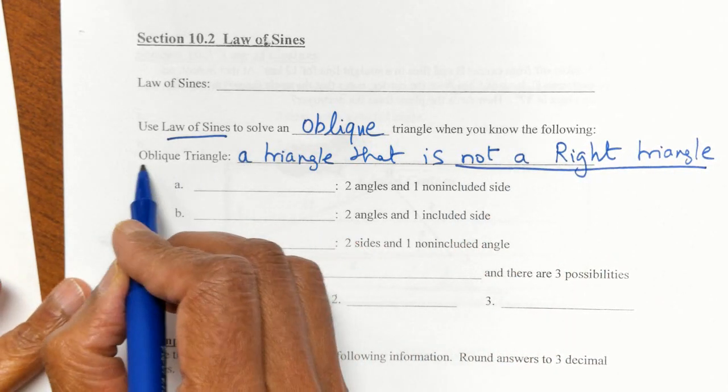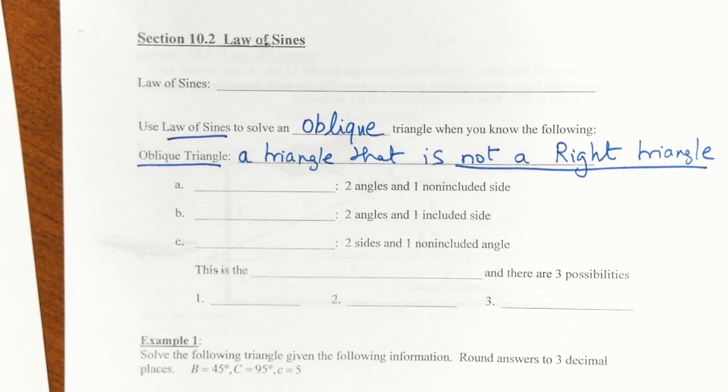That's the definition of an oblique triangle. Like I said, we have mostly worked with calculating sides and angles of right triangles. For the first time, we'll see how to work with oblique triangles.